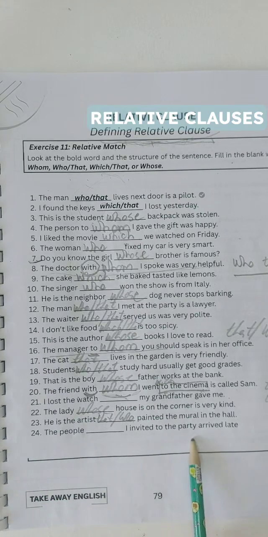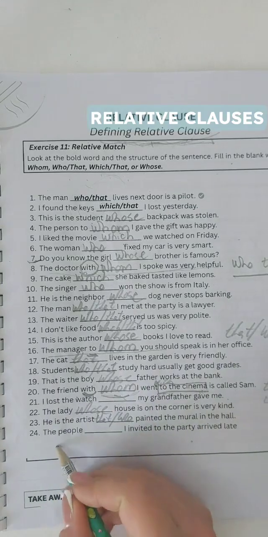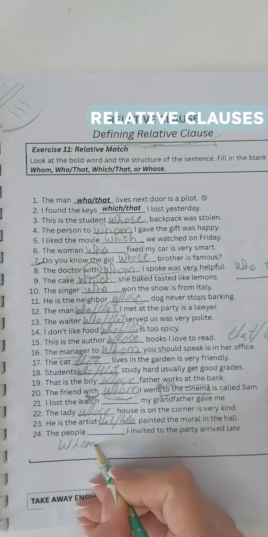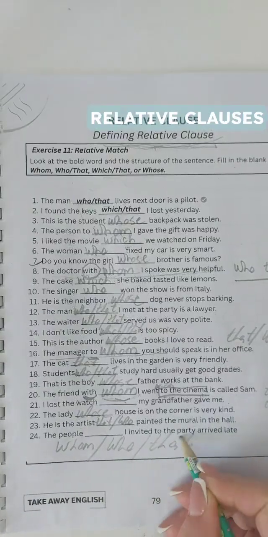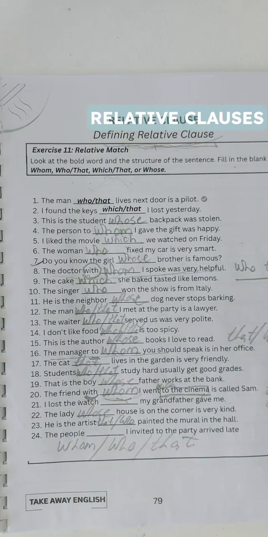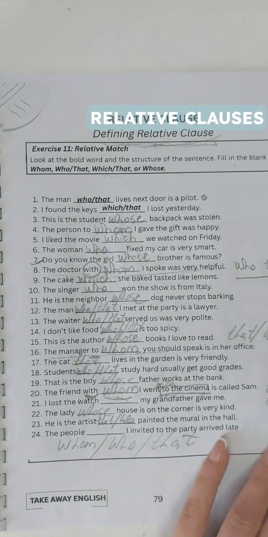In this sentence, we can use whom, we can use who, and we can use that. The people whom I invited to the party arrived late. The people that I invited to the party arrived late. The people who I invited to the party arrived late. It's up to you. Okay?